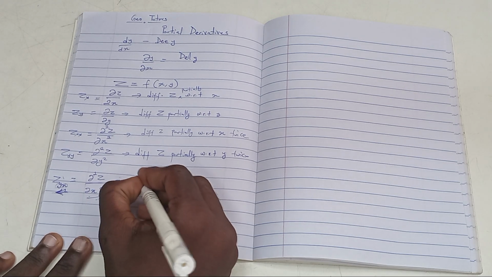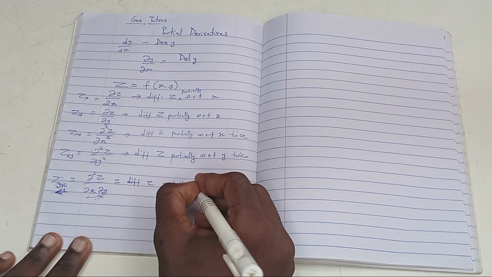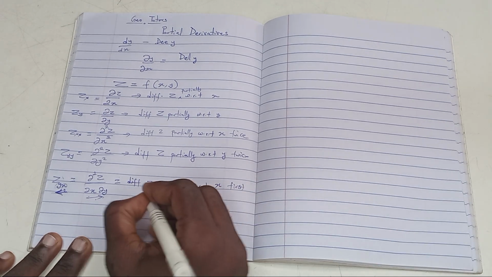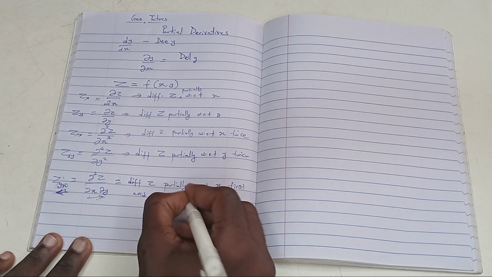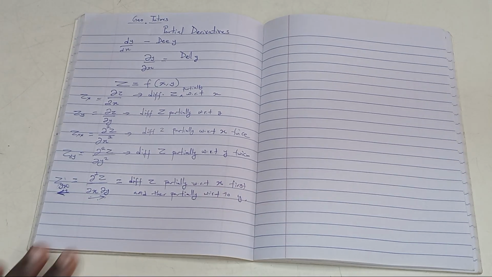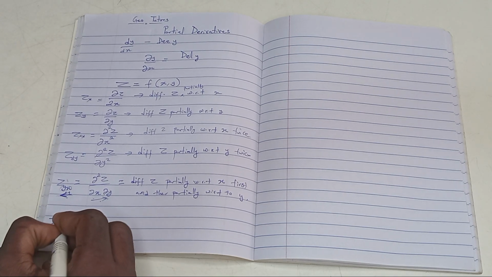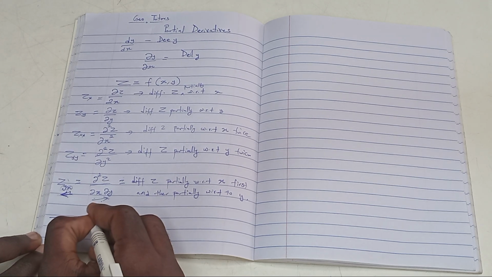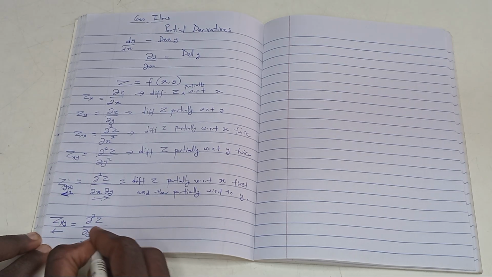So differentiate z partially with respect to x first, and then partially with respect to y. Good. So you tell me, what is z_xy? What does it mean? You can comment that in the comment section. And let's take z_yx. What does this mean?